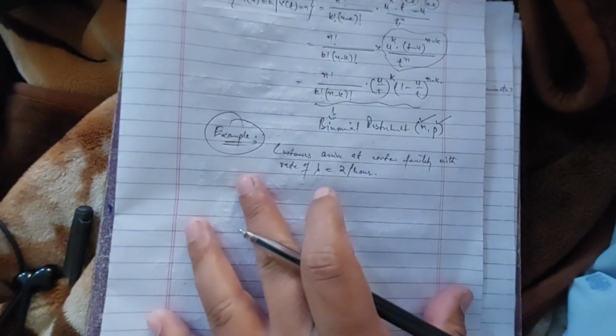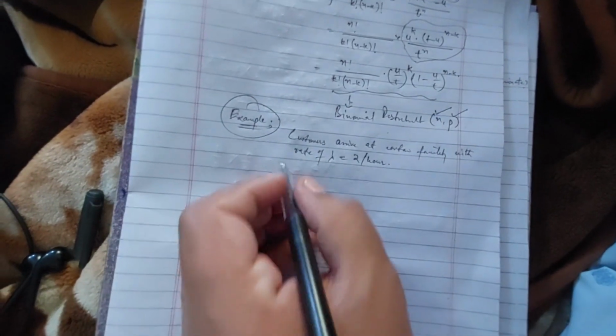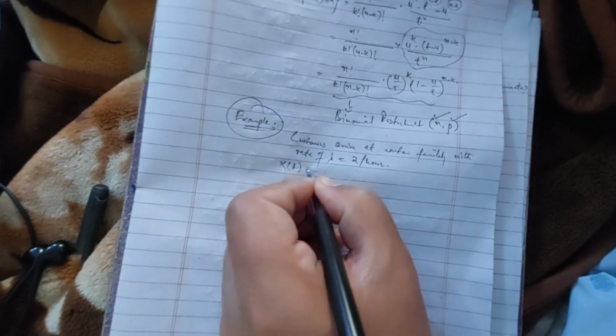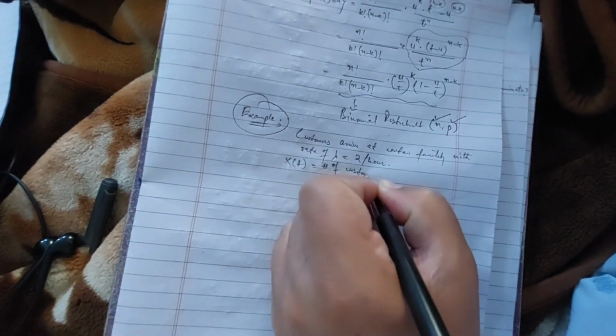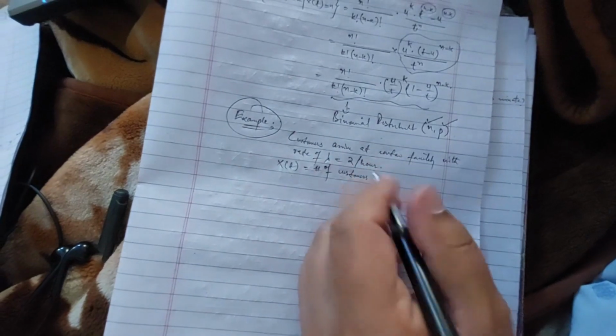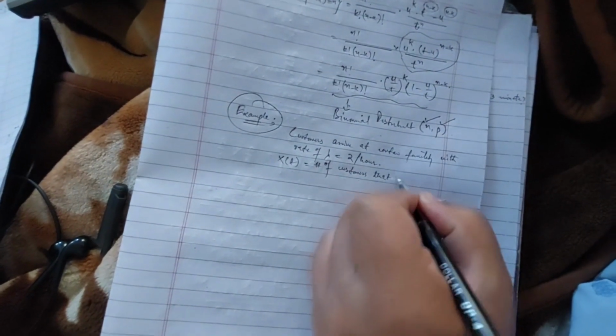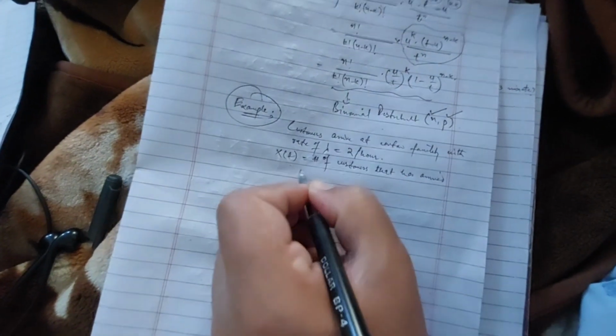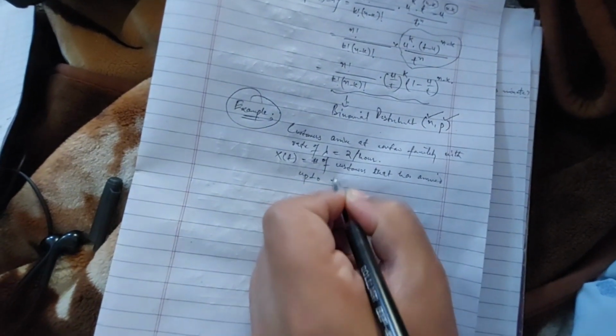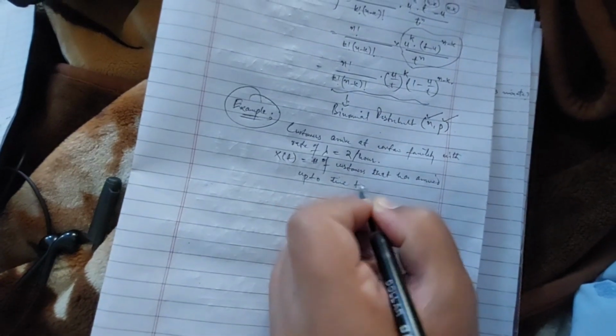Customers are arriving at a facility at the rate of 2 customers per hour. And they say that X(t) is equal to the number of customers that has arrived up to time t.